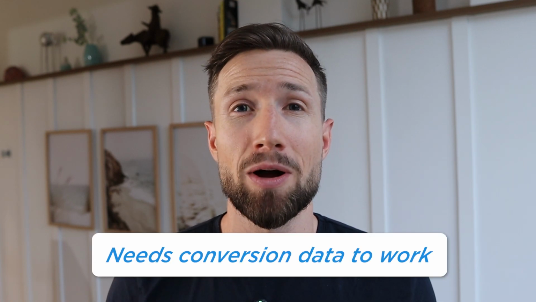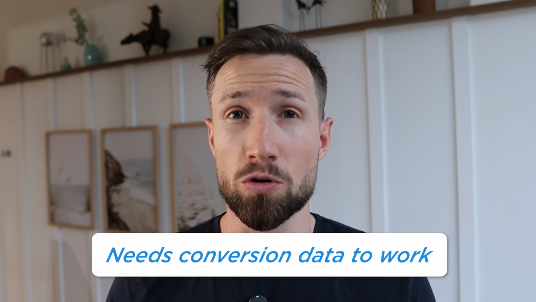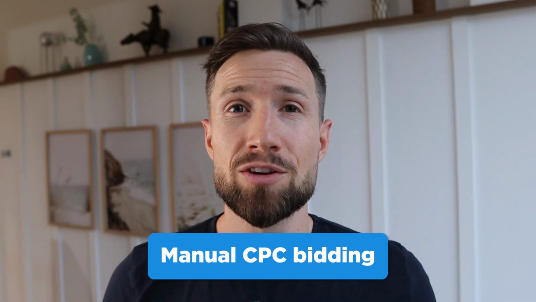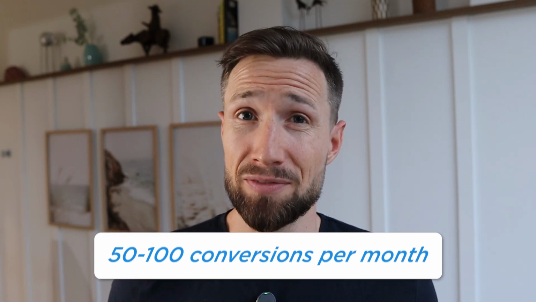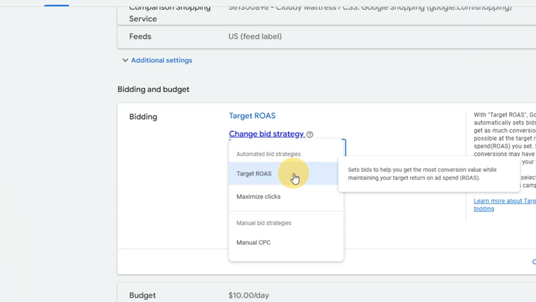We love using the Target ROAS bidding strategy, but it does require having conversion data in your account already. Google needs to know who your customers are so they can show to the right people to achieve this goal. That's why we usually start our campaigns with a manual bidding strategy. We then manage the bids manually until we have 50 to 100 conversions per month. After this, we switch over to a Target ROAS strategy.